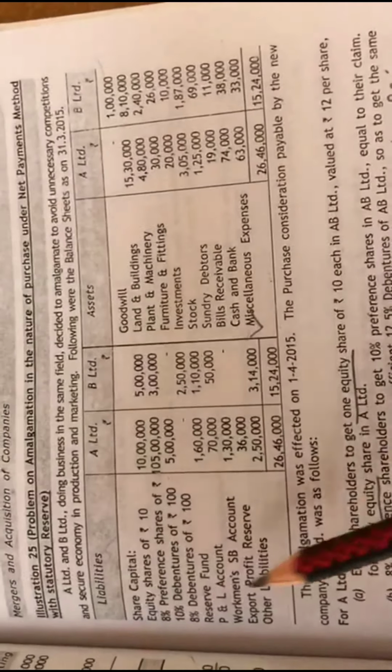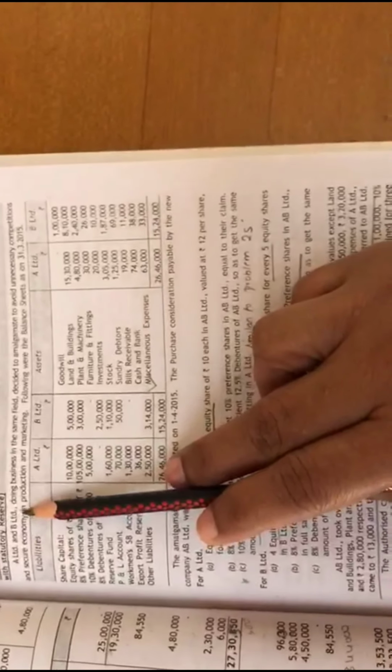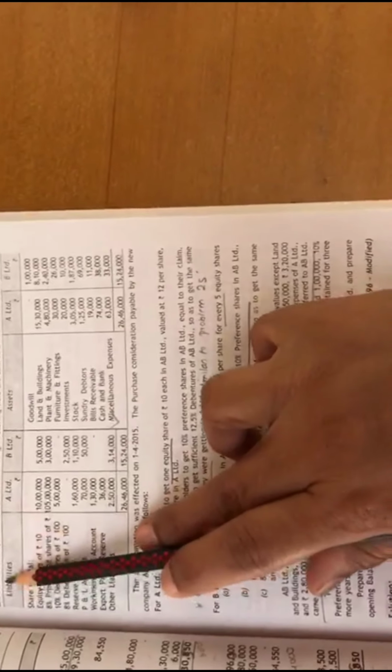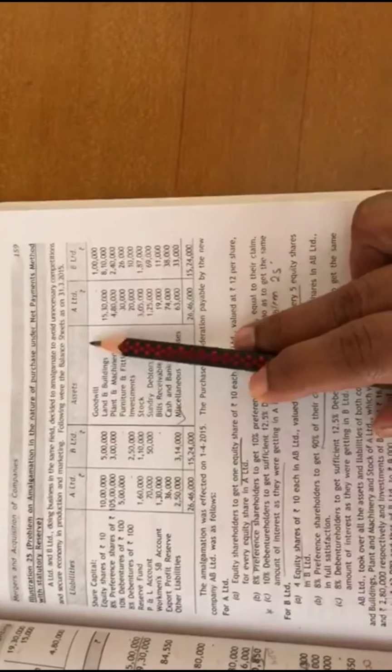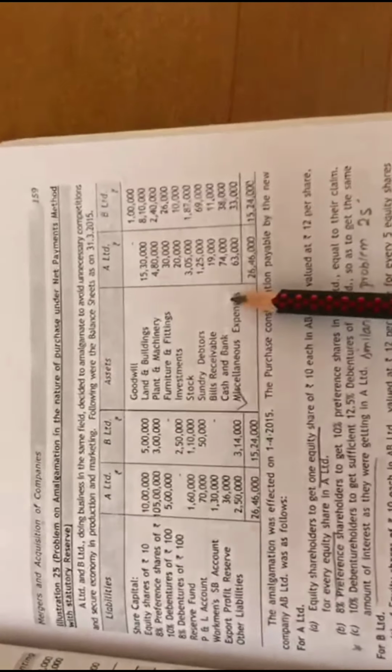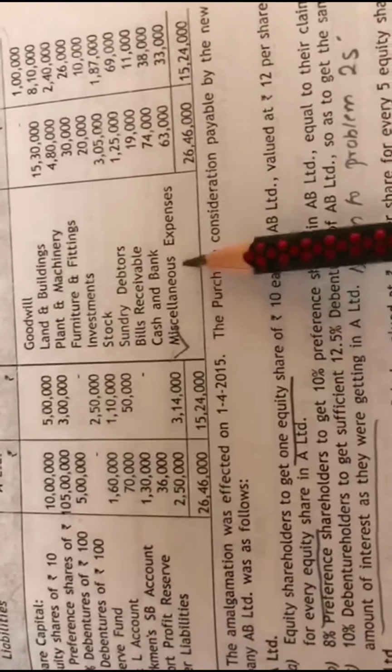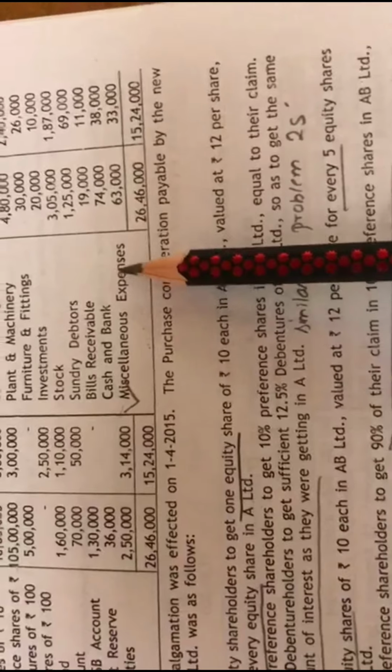So students, I will be discussing the 25th problem. Here A and B Limited, doing business in the same field, decided to amalgamate to avoid unnecessary competition. Following is the balance sheet. Look into all the assets given in the balance sheet, and then you have miscellaneous expenses. As you all know, this should be transferred to the equity shareholders account.